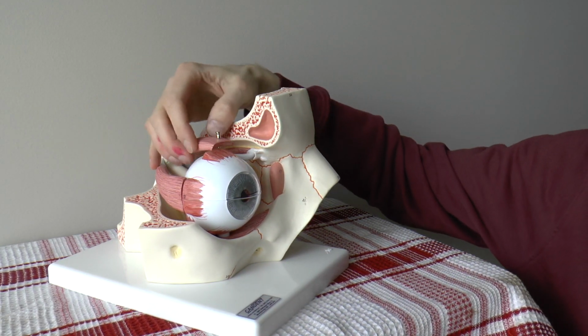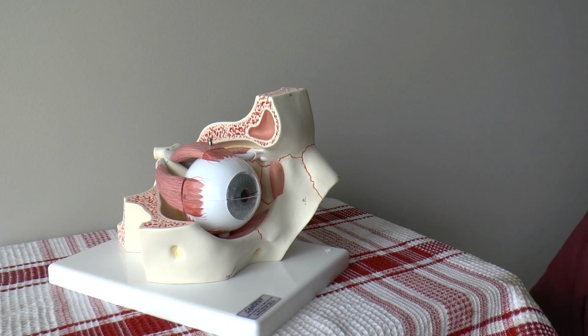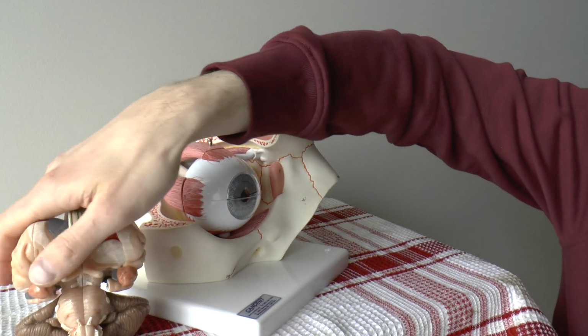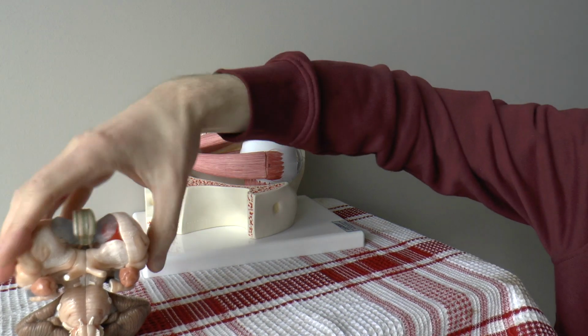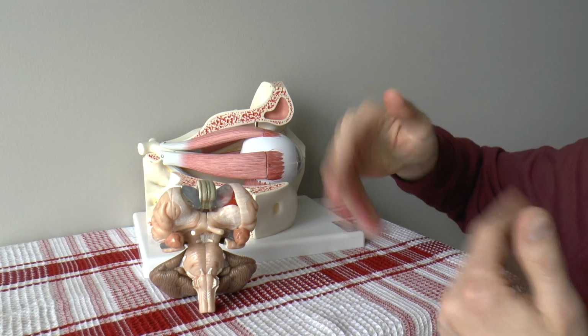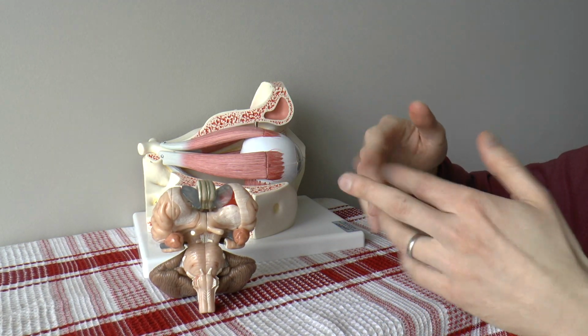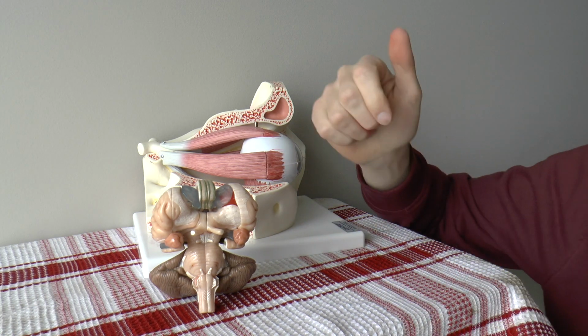Now as to the innervation, remember that your brain has cranial nerves, and those cranial nerves allow your brain to communicate with the sensory organs and also to control certain muscles, in this case.